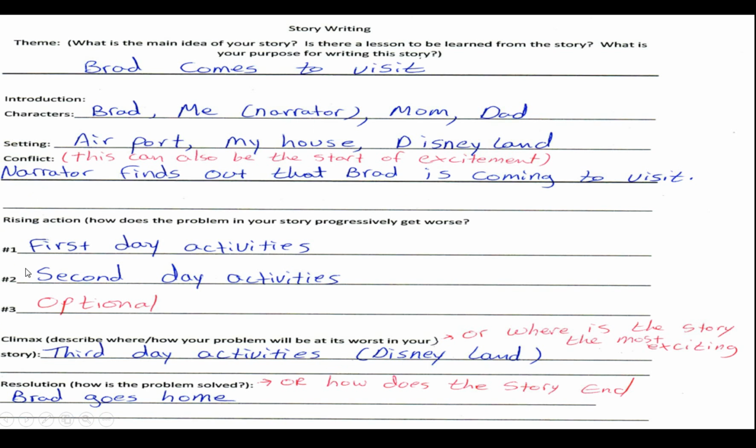So each rising action is the main idea, or your topic sentence, of your body paragraph. So this would be for my first body paragraph. This would be for my second body paragraph. Remember, number 3 is optional. So this could be for my third body paragraph, or if I do have a number 3, I'd end up having 4 body paragraphs. Number 3 would be third, and climax would be fourth. So it kind of depends if you think you need three rising actions to complete your story.